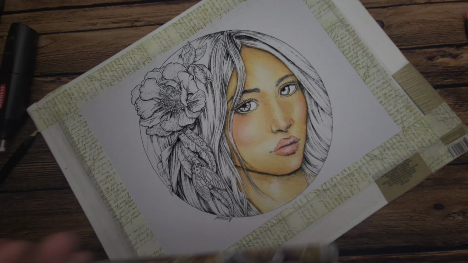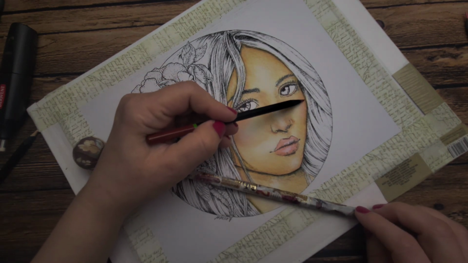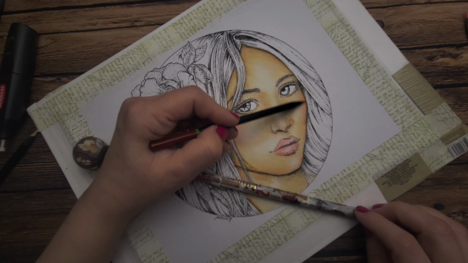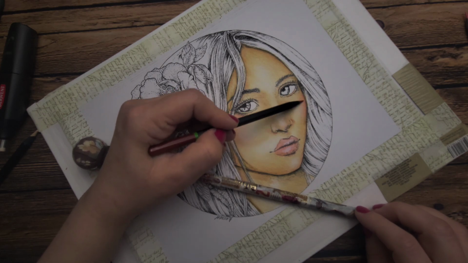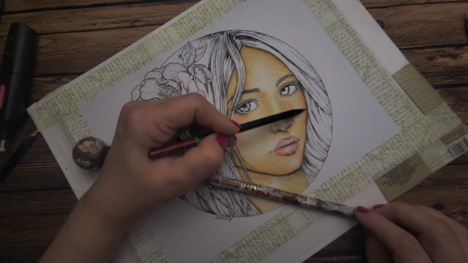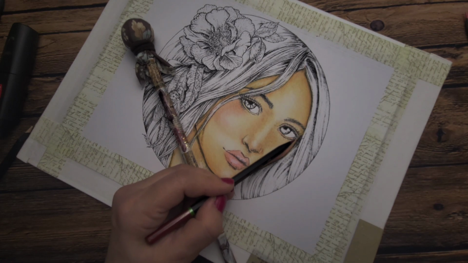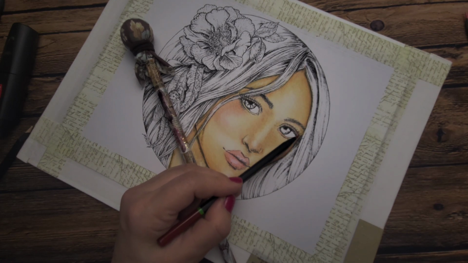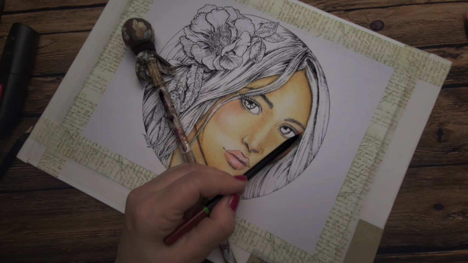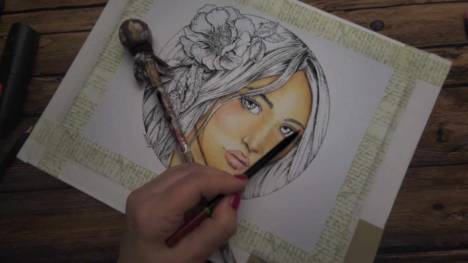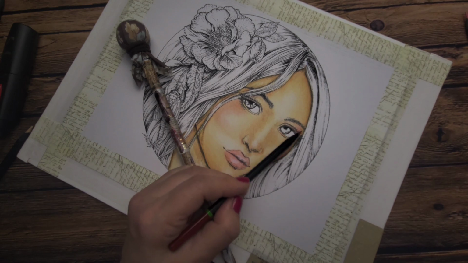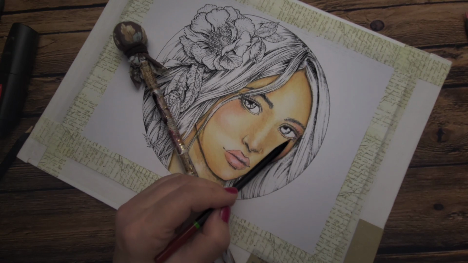I think I just want to hit her cheeks a little bit, on her cheekbones. Maybe her eyes, her brow bone. We'll make her makeup go up to her eyes. How about that?